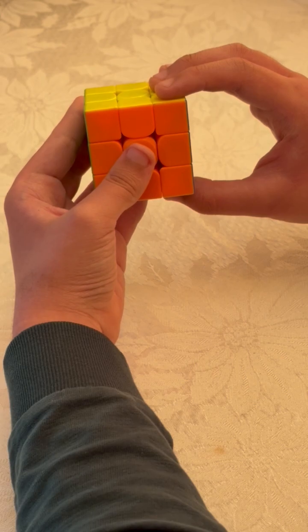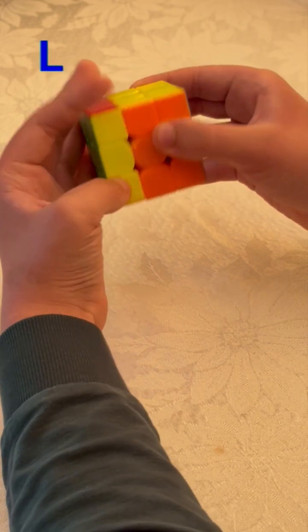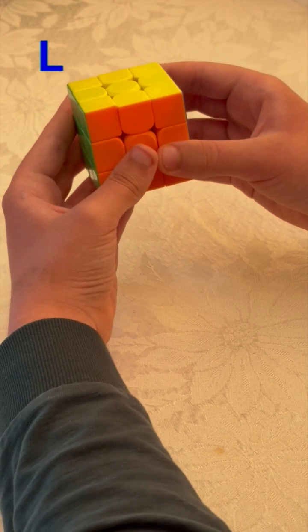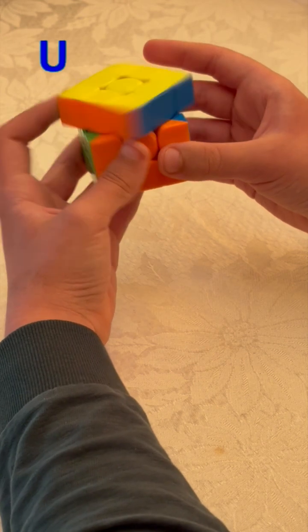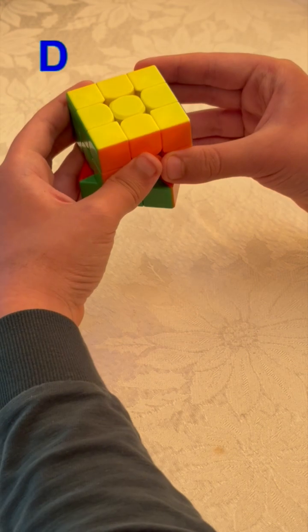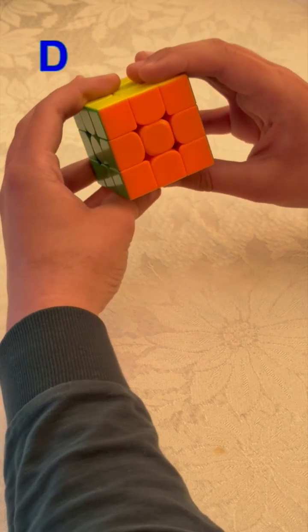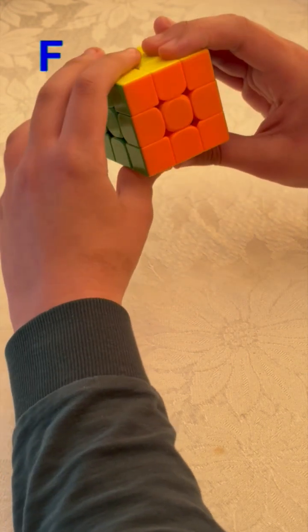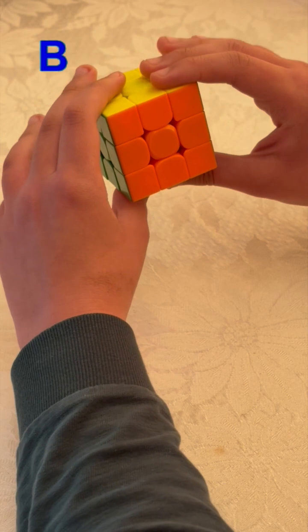of that face. L represents left, U represents the upper layer, D represents down, which is the bottom layer, F is front, and B is back.